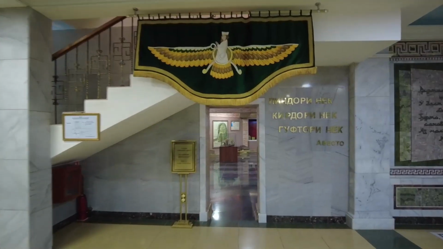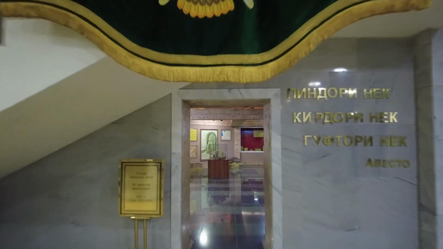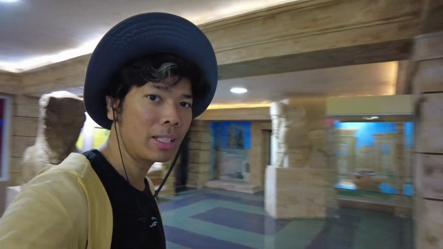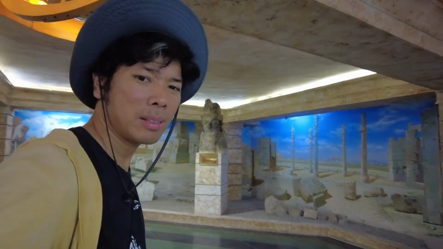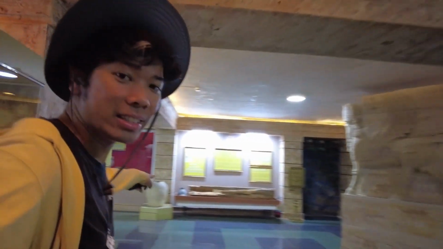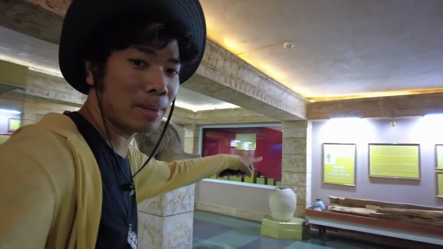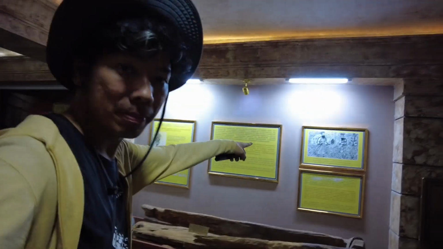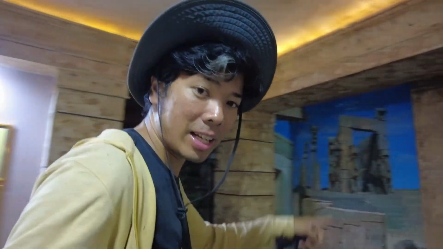Nice. Let's enter the Hall of Aryan Civilization. Many of the exhibits here are replicas, as you can see, but it's still cool. At least you can understand a little bit about the civilization growth here, from the Stone Age until the Persian era. This one, I think it's not about Khujand, but it's more about Persepolis, I guess. So let's go. Yeah. This is also Aryan heritage. It talks about Zoroastrianism in the area, like fire worship. And let's go to the next hall.